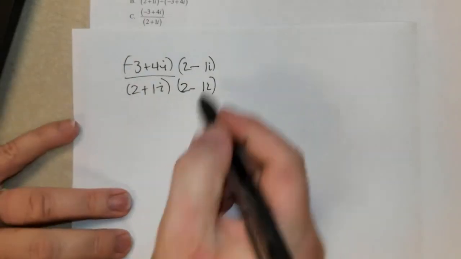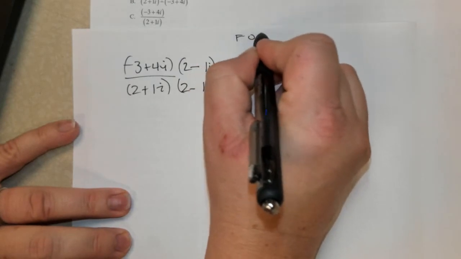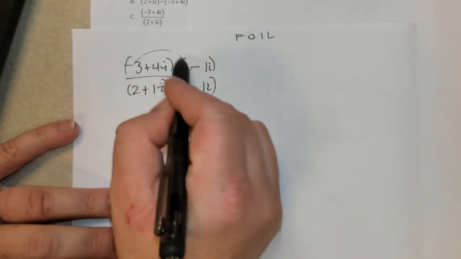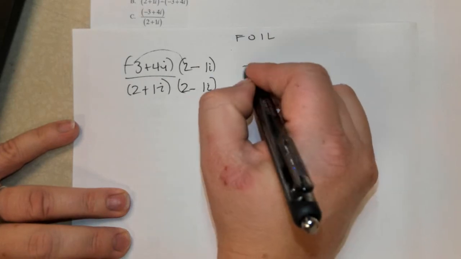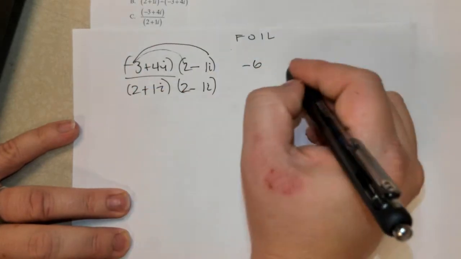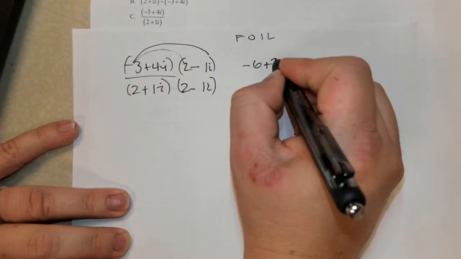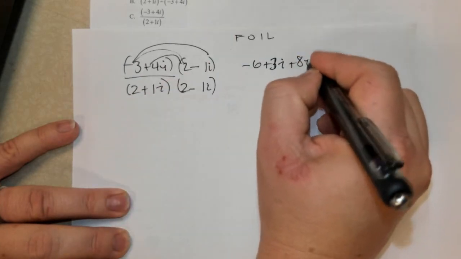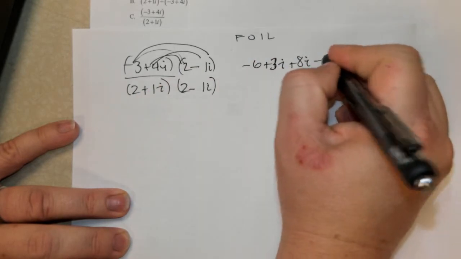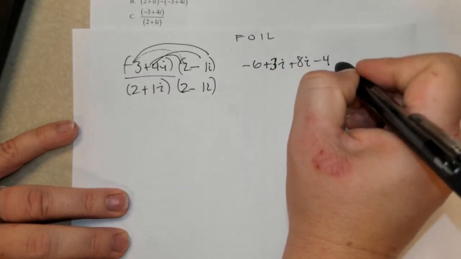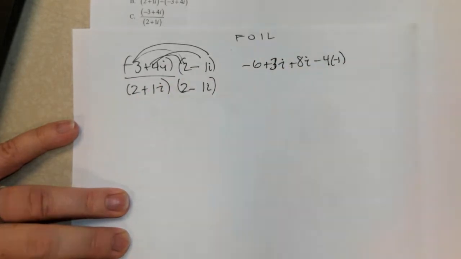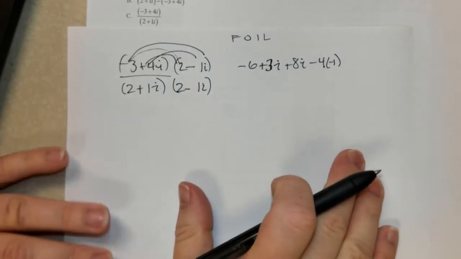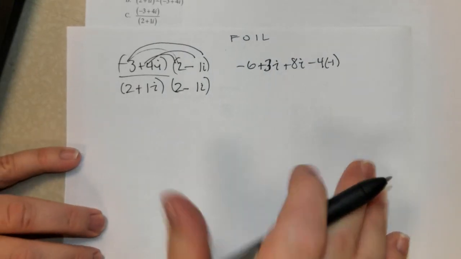And I'm going to FOIL the front, or the top, and I'm going to FOIL the bottom. So here we go, multiplying the fronts. -3 times 2. Outsides, negative times negative is a positive, so +3i. Inside, 8i. And last one is -4. And I could write i squared, but I'm going to put a -1 because I know that i squared is equivalent to -1.